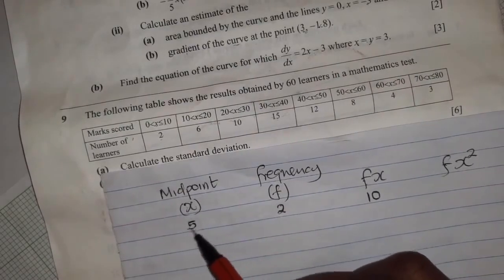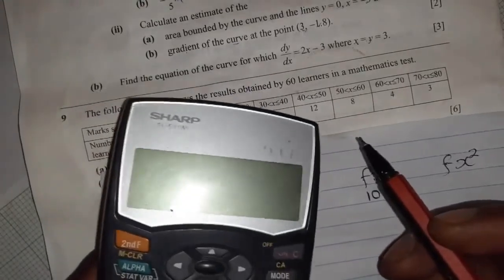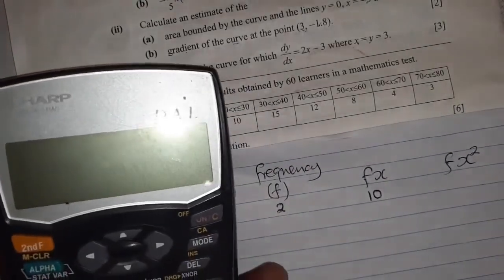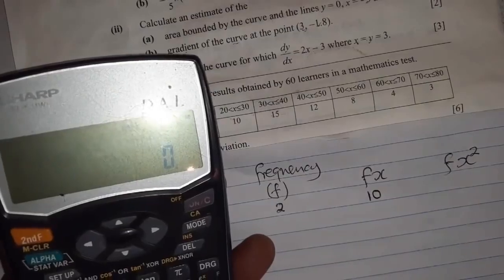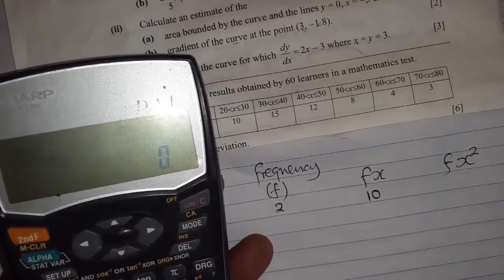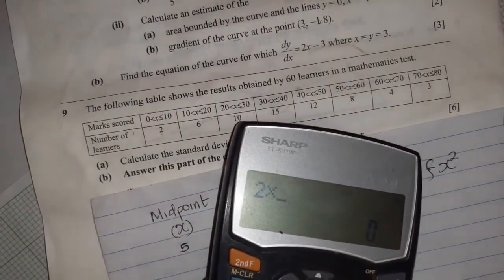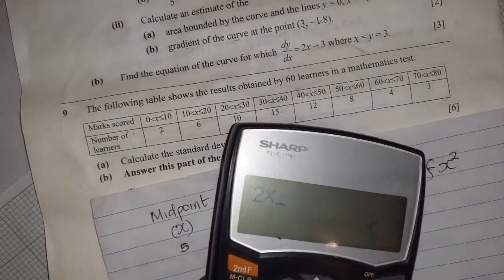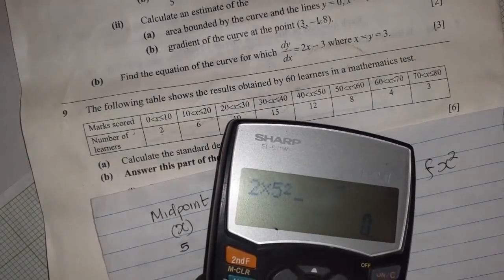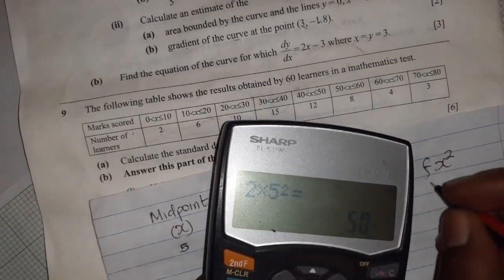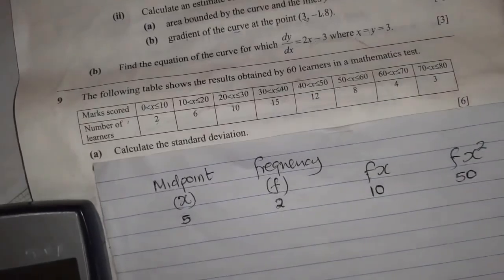We need to square x now, so just go straight on your calculator: 2 multiplied by 5 squared. Don't waste time. What do you get? 50. You write your 50 here. Is that clear? You go to the next one.